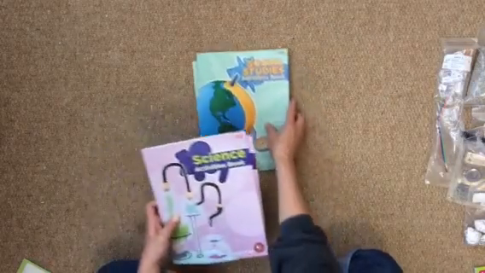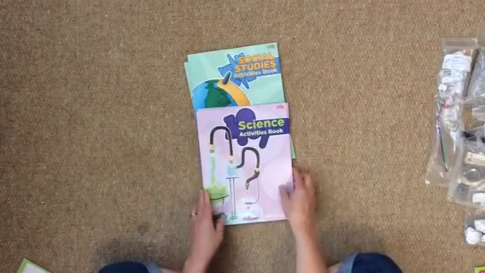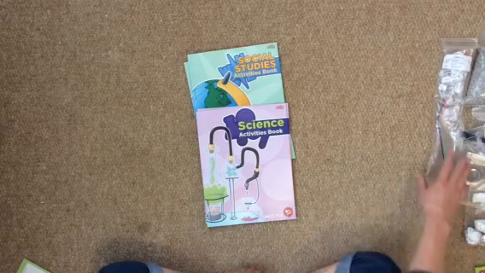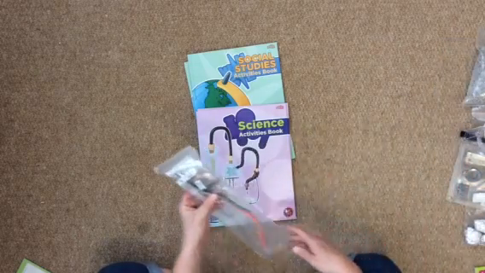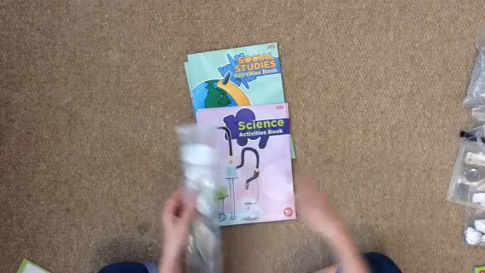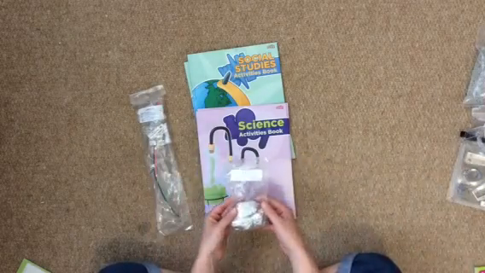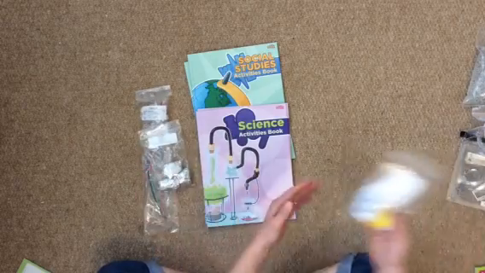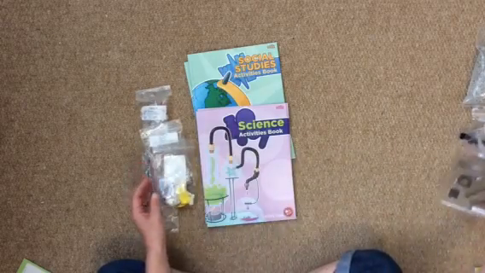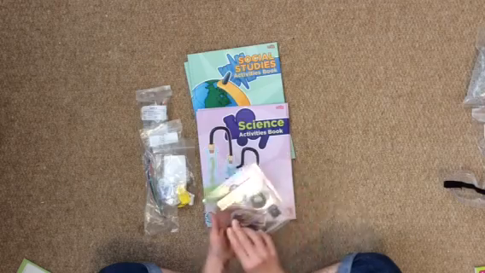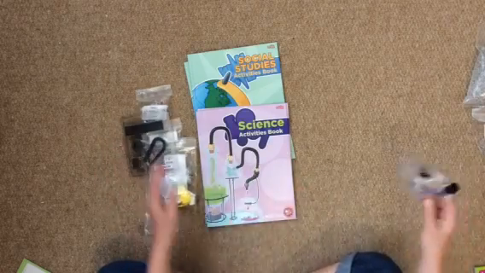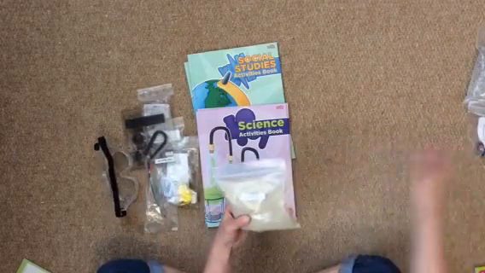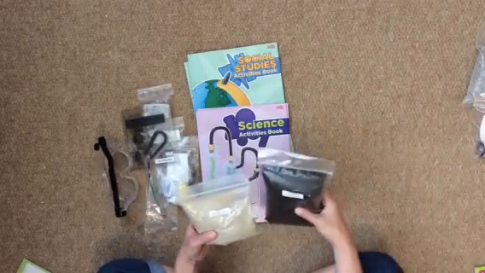Next we'll look at science, and so science comes with pretty much all the stuff that you would need for an experiment. So this is an electronics set. This is for when the child is studying owls. These are owl pellets. These are balloons for an experiment. There's a magnet set for learning about magnetism, safety goggles. There are experiments with sand and soil.